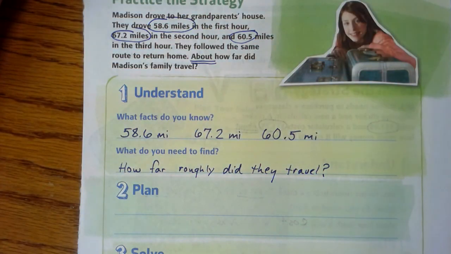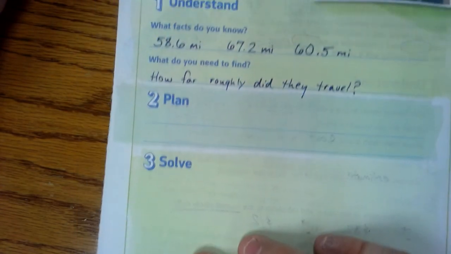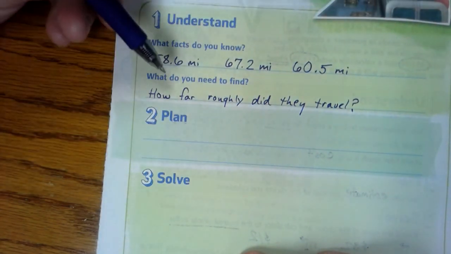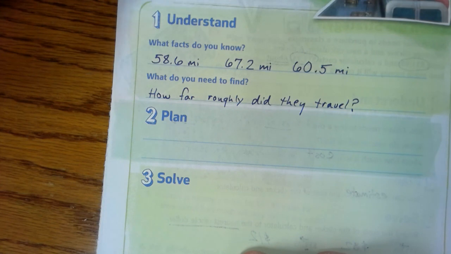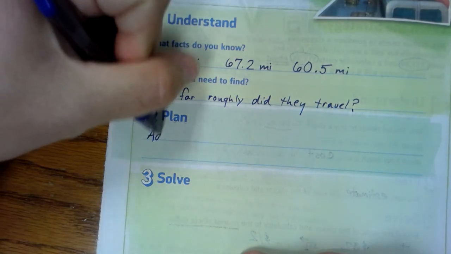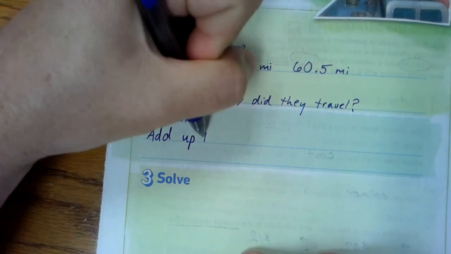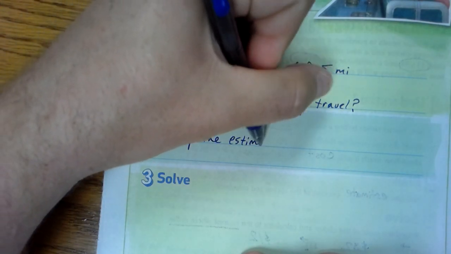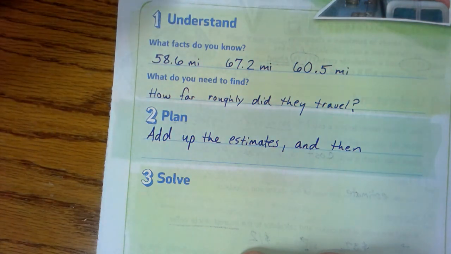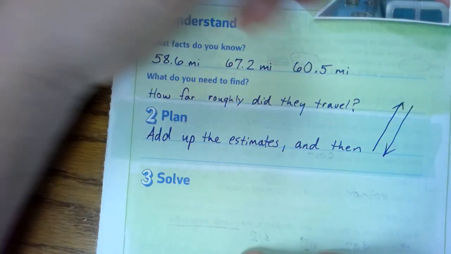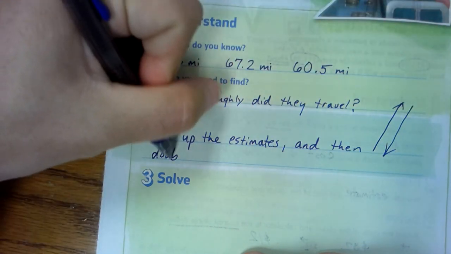All right. So we're going to plan it. We've got to think about what we have to do here. It says she followed the same route home. So the plan is let's add up the estimates, and then we'll have to double it. If she goes there, well, you've got to come back, right? If you go somewhere, you've got to come back, so you're going to have to double it.